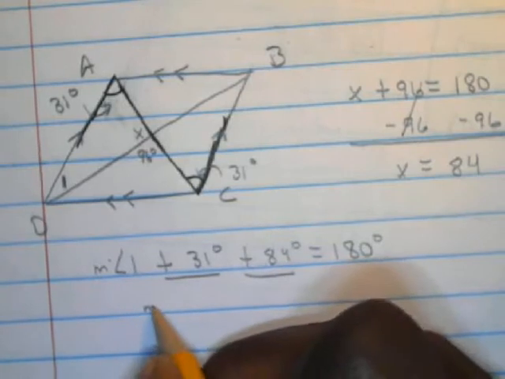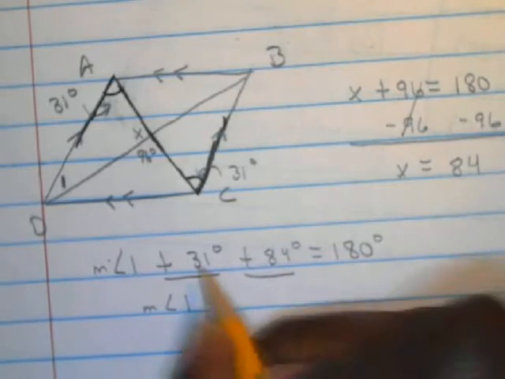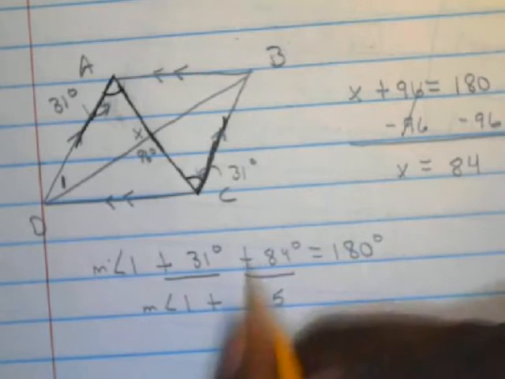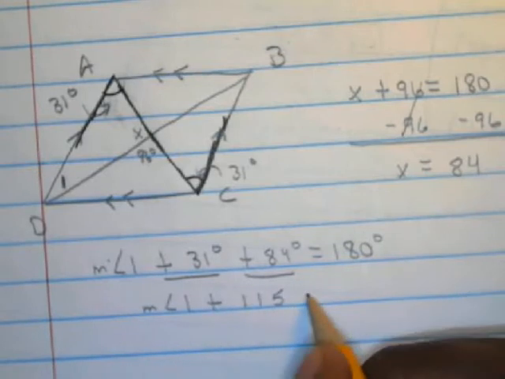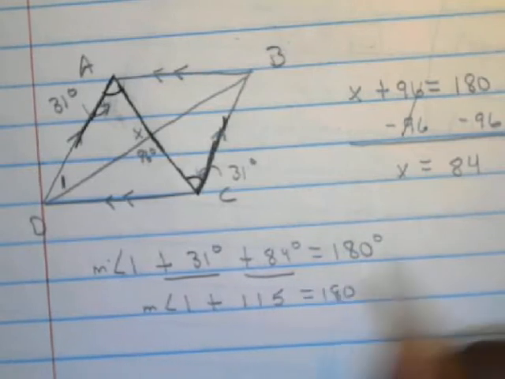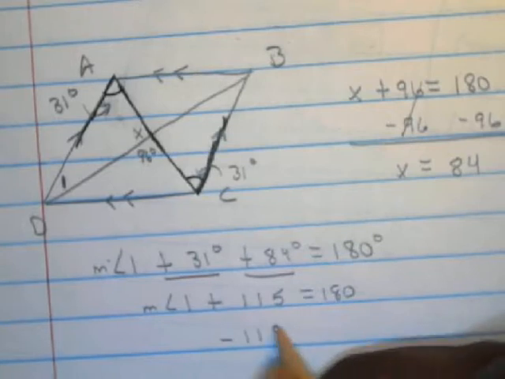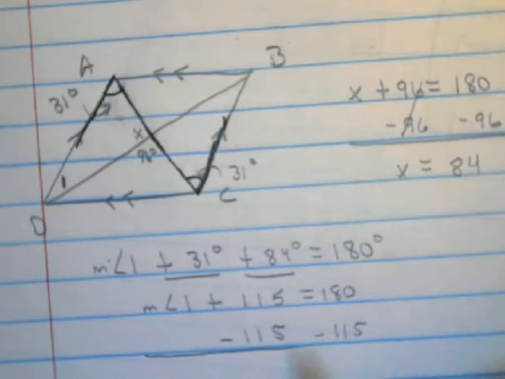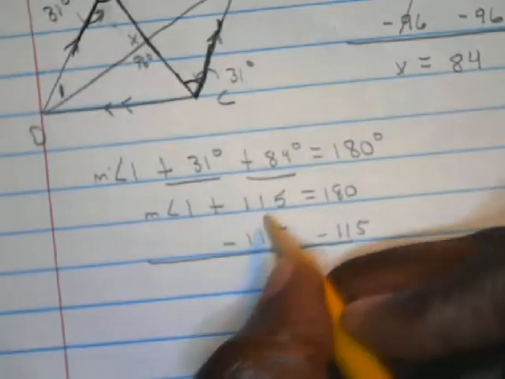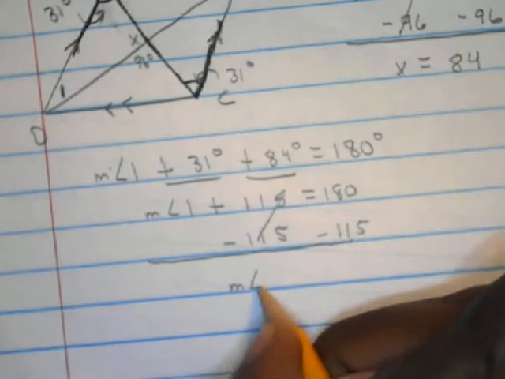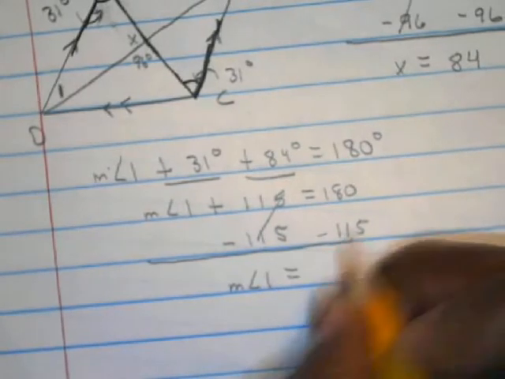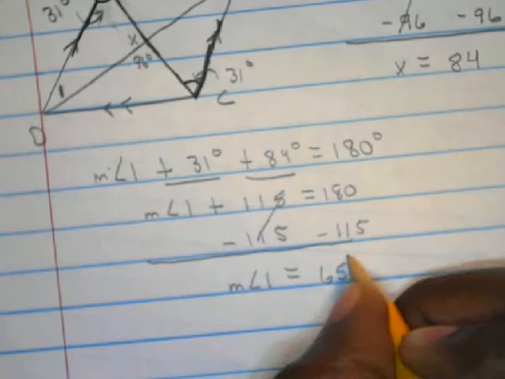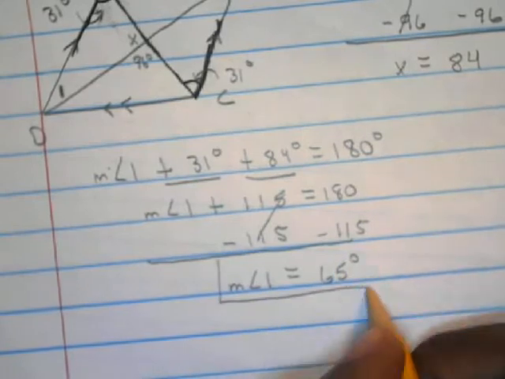The measure of angle 1 plus 115 equals 180. Subtract 115 from both sides, and the measure of angle 1 is equal to 65 degrees.